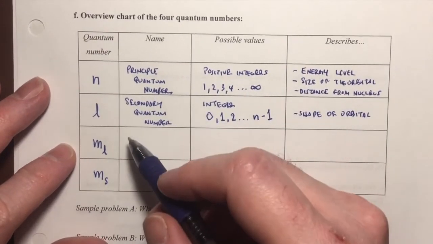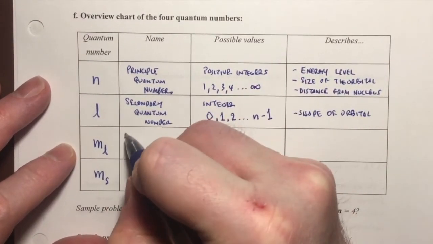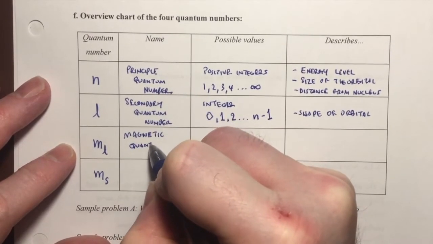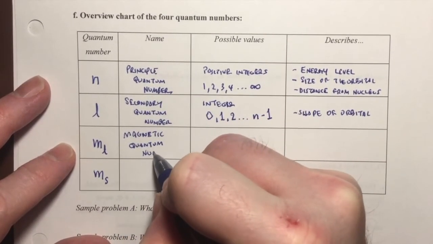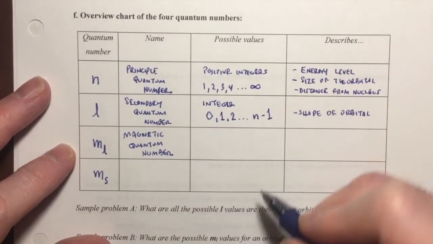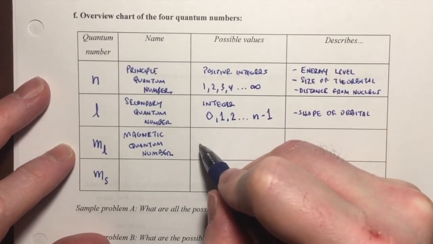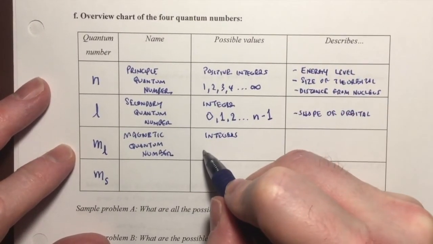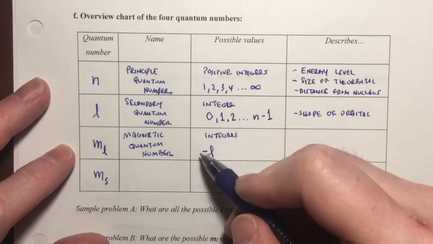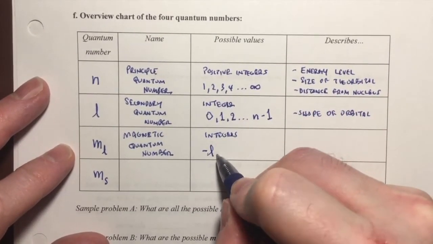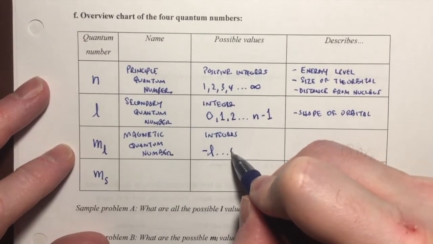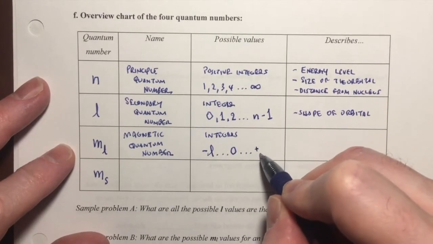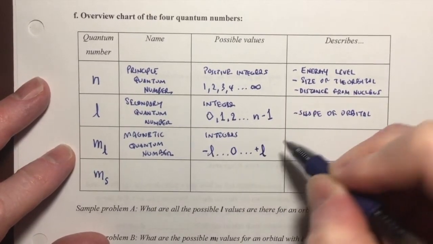Moving on, the m sub L is the magnetic quantum number. Possible values include integers, beginning at a negative L value, whatever the L value is that we've chosen, up through integers through 0 and including 0, up through integers up to and including the positive L value.